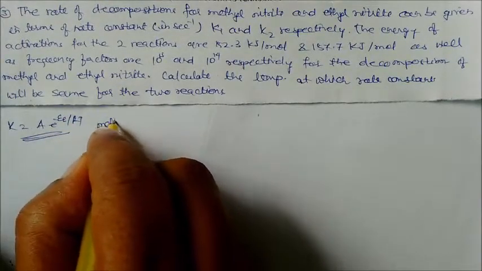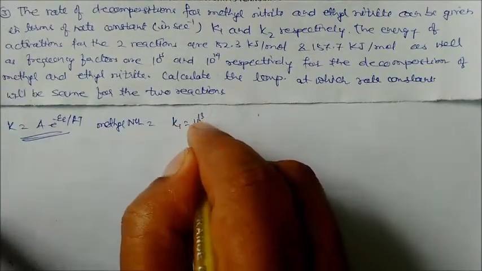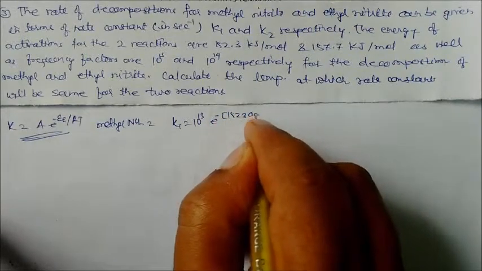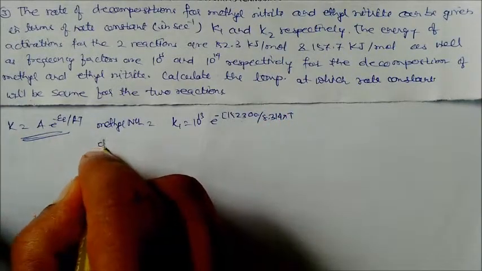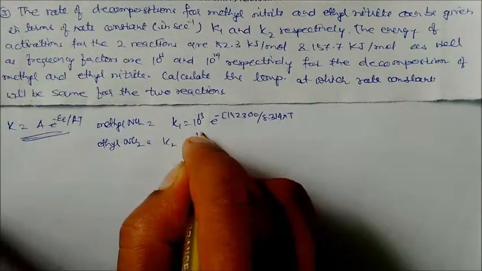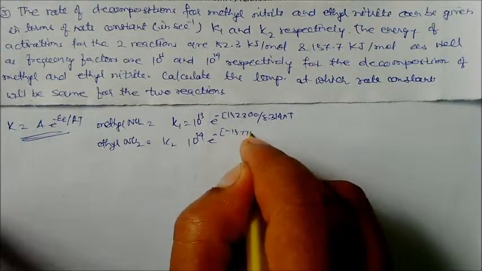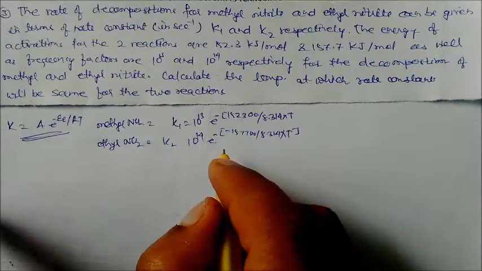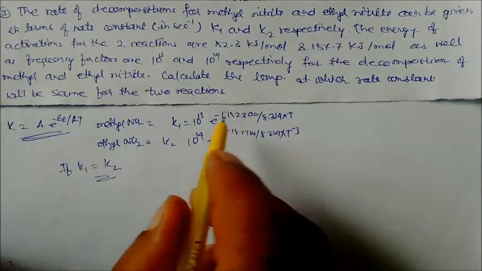So for methyl nitrate we can use K1 is equal to 10 to the power 13 into e to the power minus 152.3 into 1000 divided by 8.314 into temperature T. For ethyl nitrate it will be the same: K2 will be 10 to the power 14 and e to the power minus 157700 divided by 8.314 multiplied by T. So this is given here. Now the question is if K1 is equal to K2. If these two are equal, then we can equate these two equations.